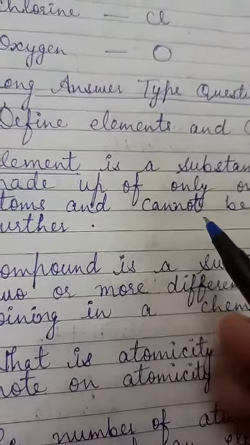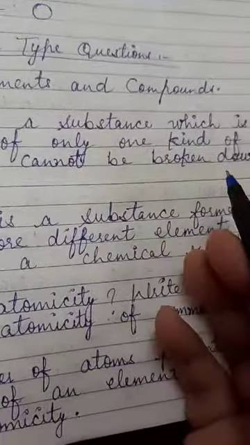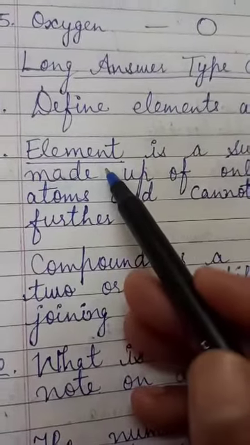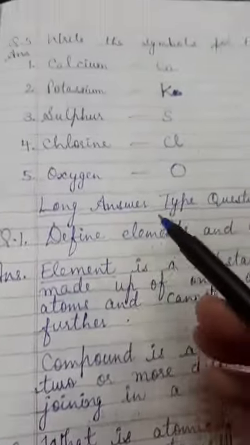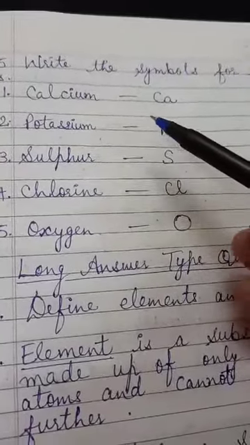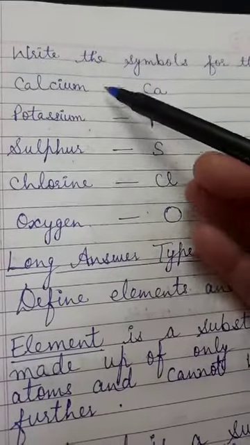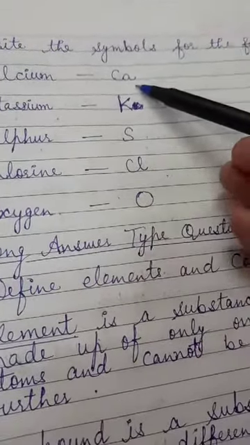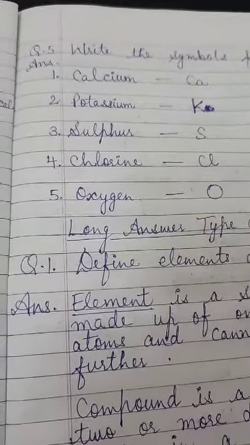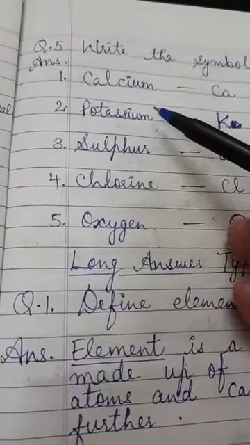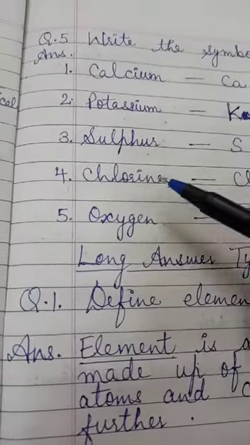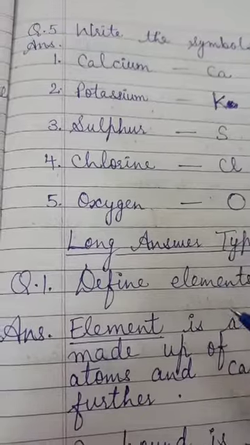So they cannot be further broken down, so that's why they are called elements. Here we have studied about these elements. These are the names of elements and these are the symbols of some elements. 5 elements they have given here. Except these, you can write here nitrogen, hydrogen, helium, and so many other elements are also there.